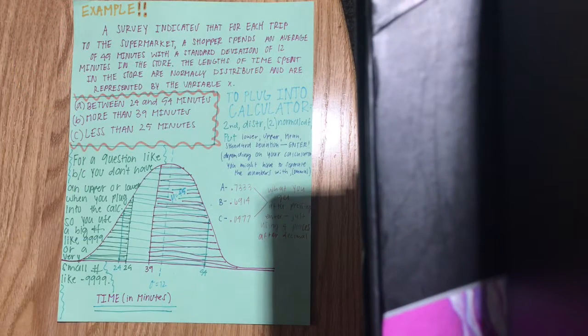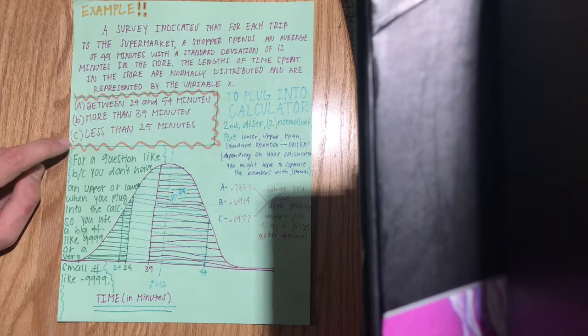Now for an example. A survey indicates that for each trip to the supermarket, a shopper spends an average of 45 minutes with a standard deviation of 12 minutes in the store. The lengths of time spent in the store are normally distributed and are represented by the variable x. So the 3 things that you're going to want to figure out with this problem would be A, between 24 and 54 minutes, B, more than 39 minutes, and C, less than 25 minutes.